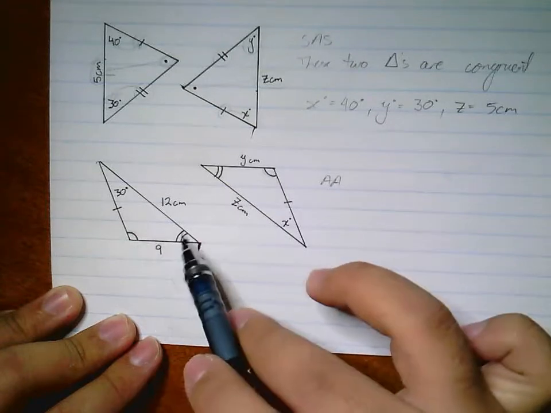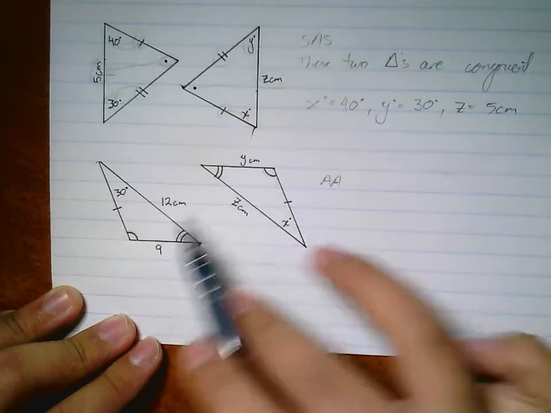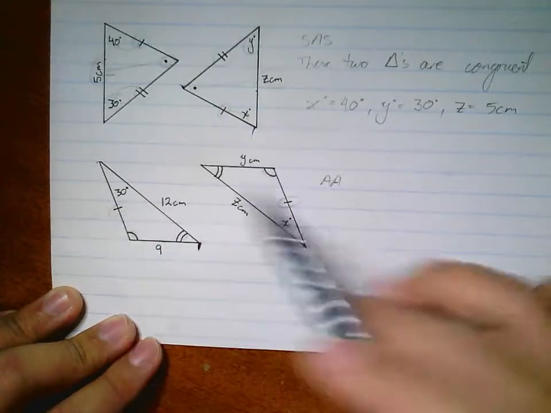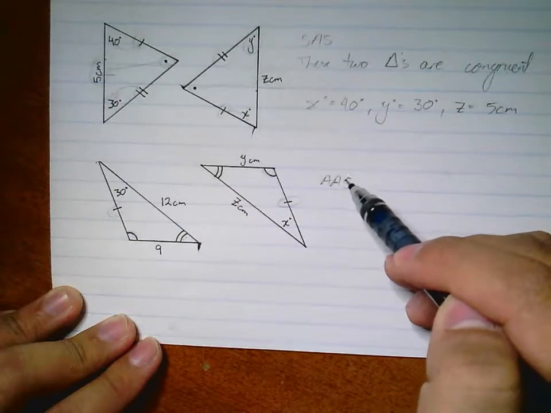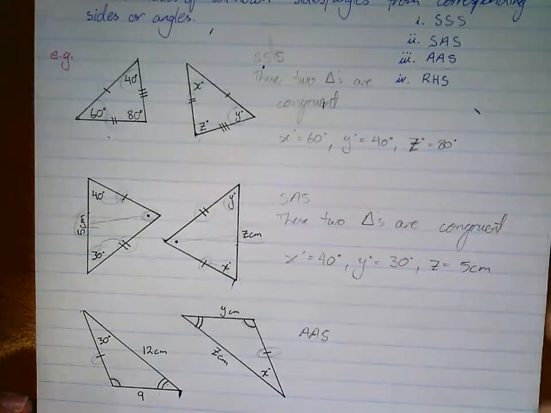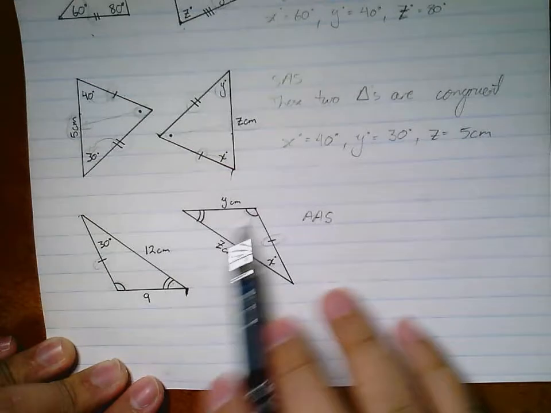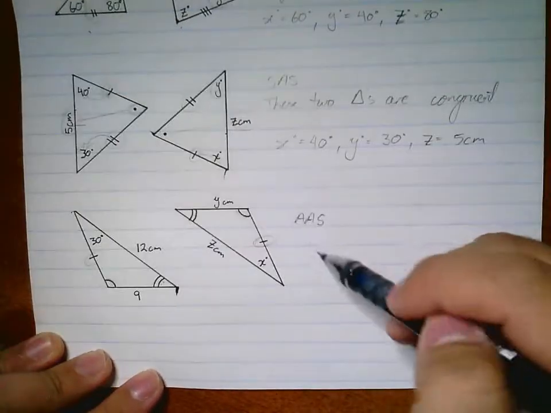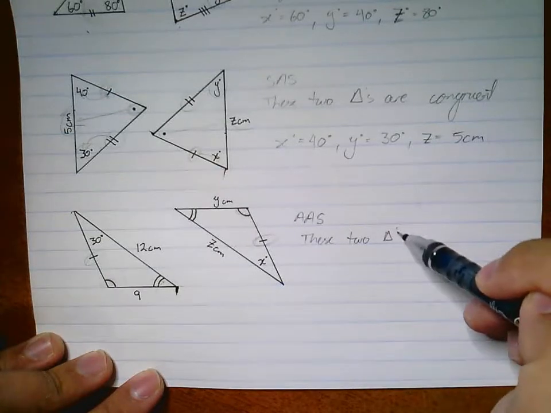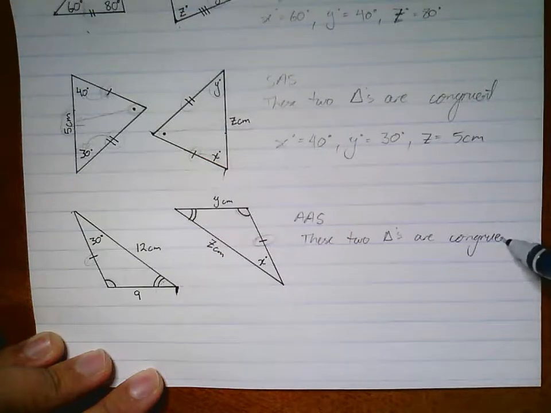So we have one pair of matching angles and another pair of matching angles, and we have a pair of matching sides. So that's angle, angle, side. That's another test that we have, our third test here. Because we have angle, angle, side, we can prove that these two triangles are congruent. So once again, these two triangles are congruent.